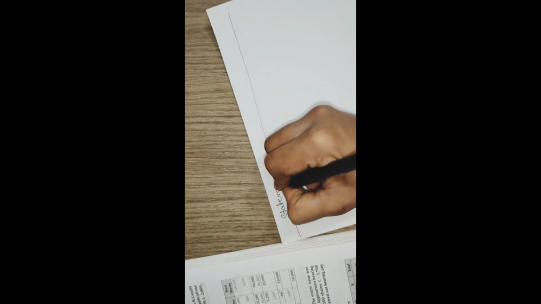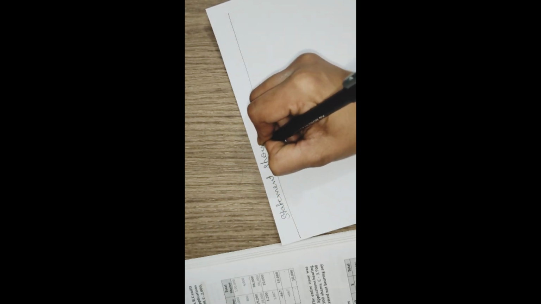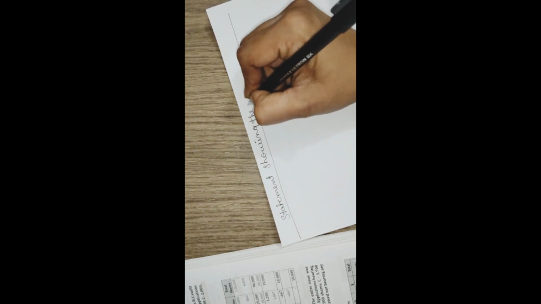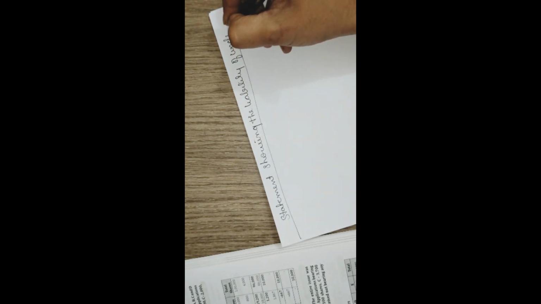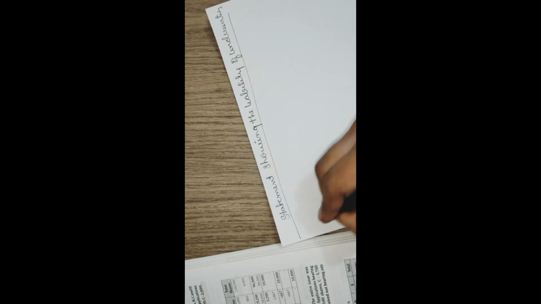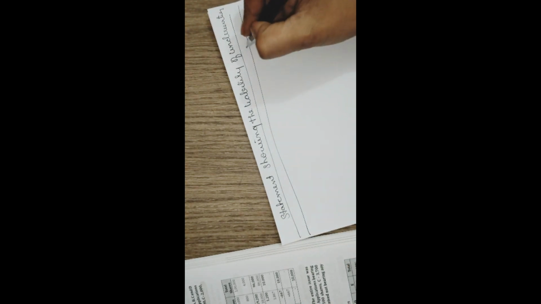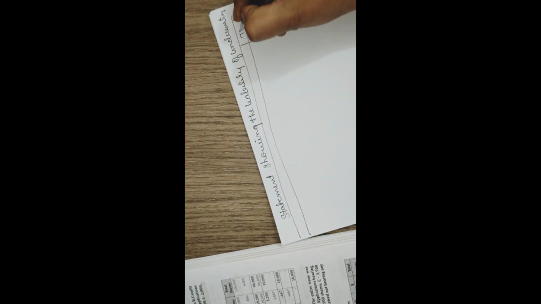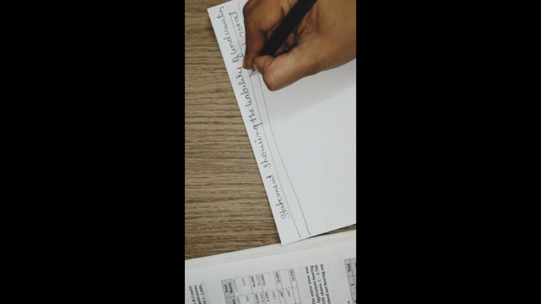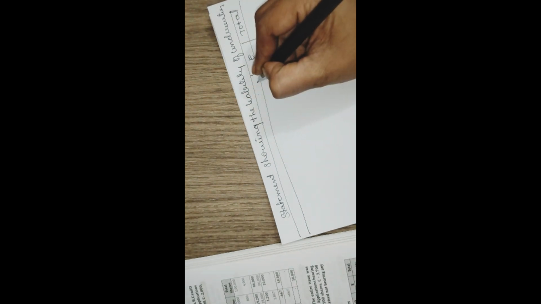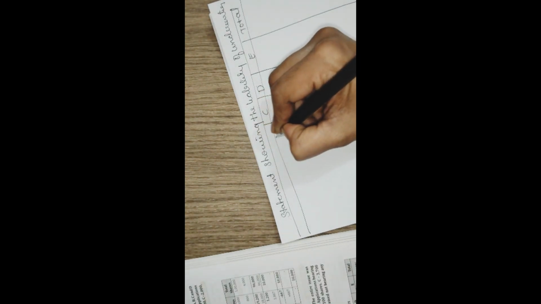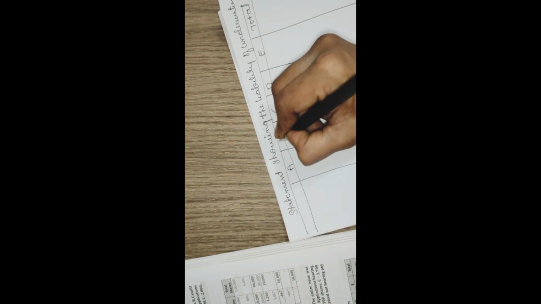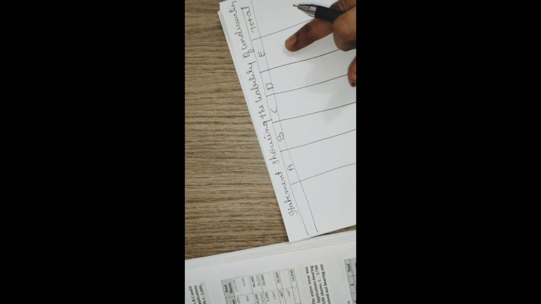Statement showing the liability of underwriters. Total, E, D, C, B and A. A, B, C, D, E and total.